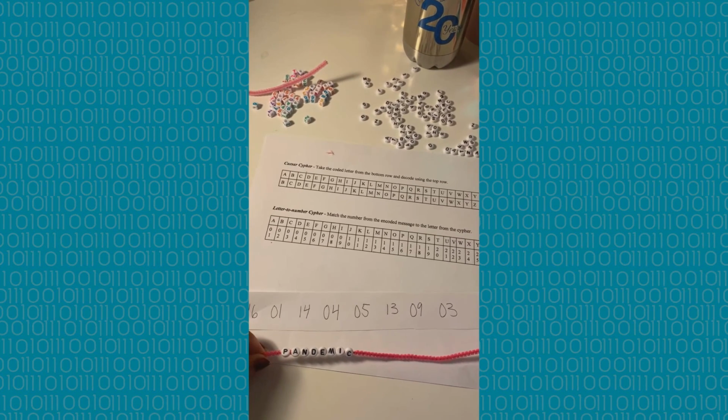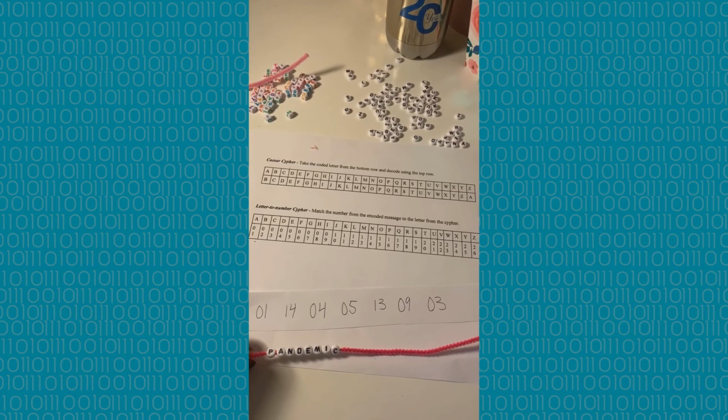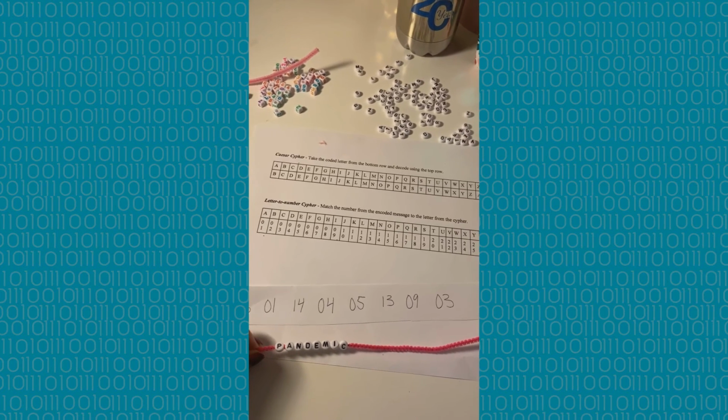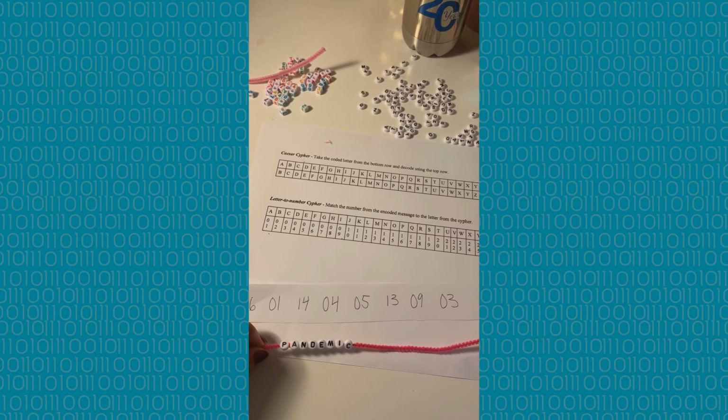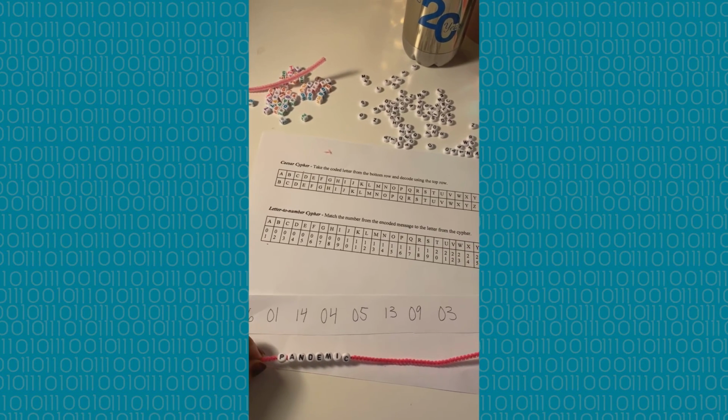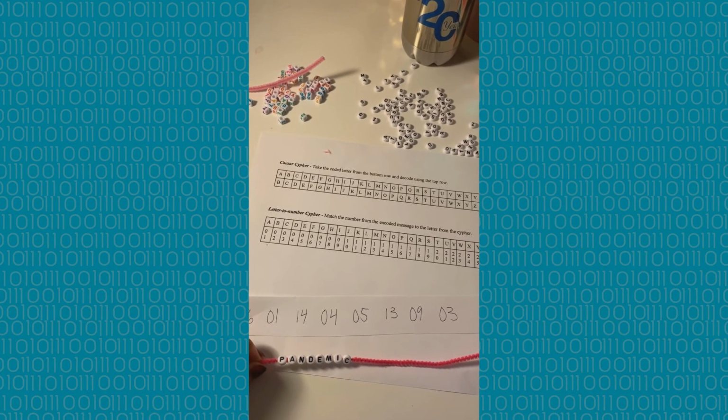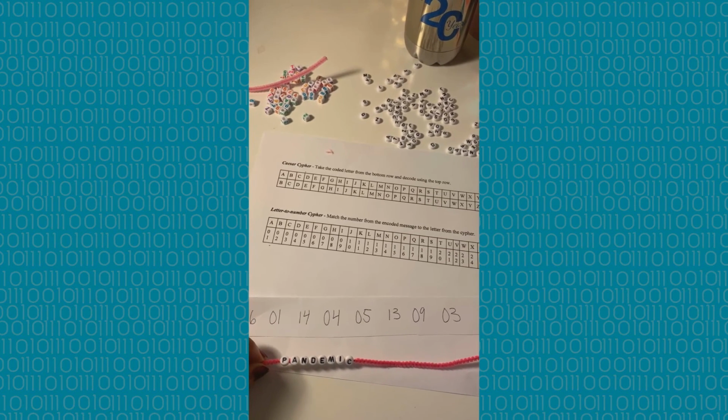Stellar job. You now know how to decode encrypted messages using the Caesar cipher and the letter to number cipher. This is how messages are securely sent across the internet. Did you know that you're likely receiving thousands of encrypted messages every time you use the internet?